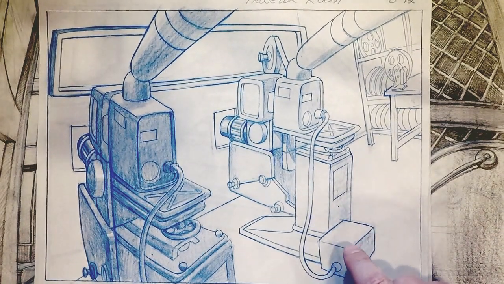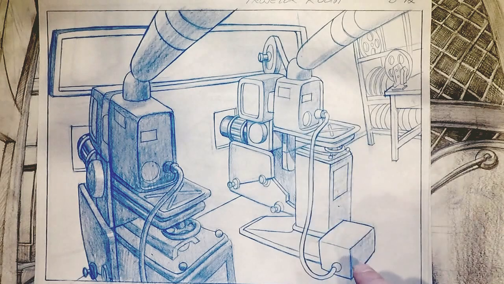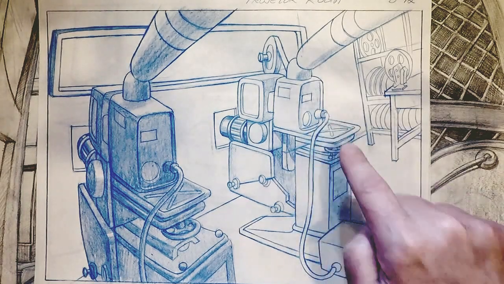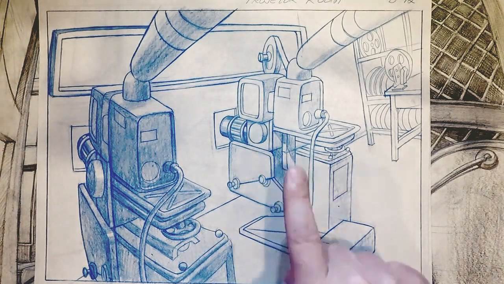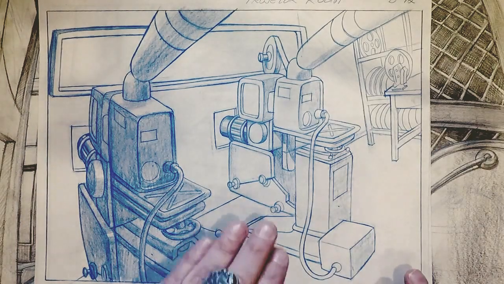And what is that? That's the power converter that puts the energy into the thing. I don't even know that much about it myself, but I can look at this and know that he knows exactly not only what a projector looks like, but how it works, because this is all functional, you can tell.